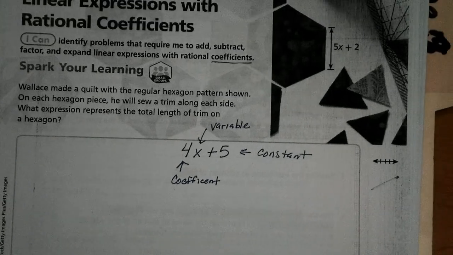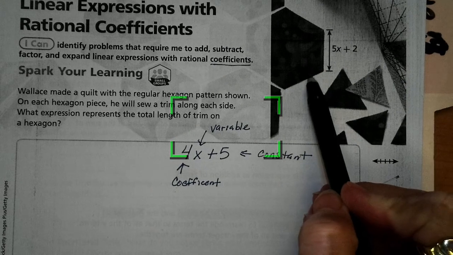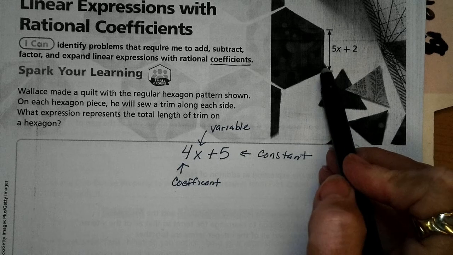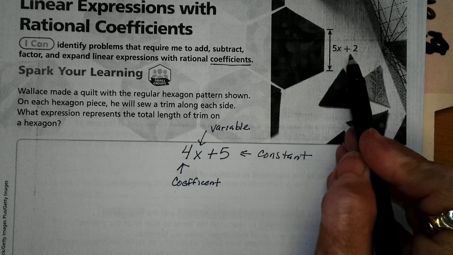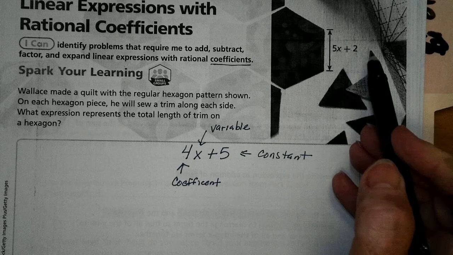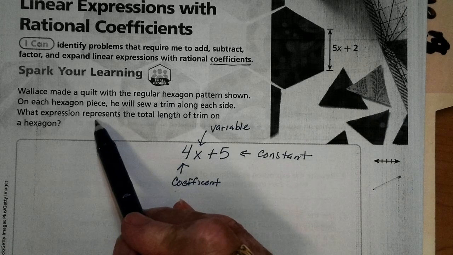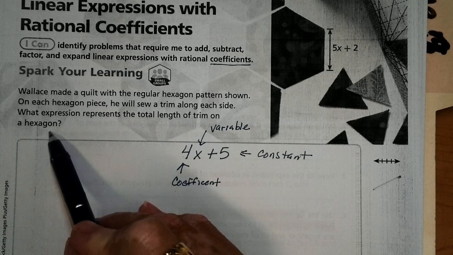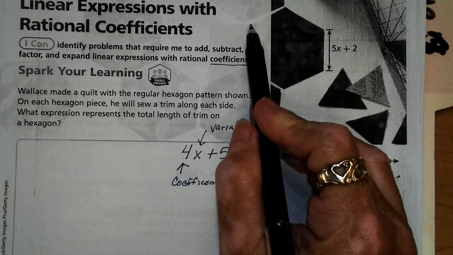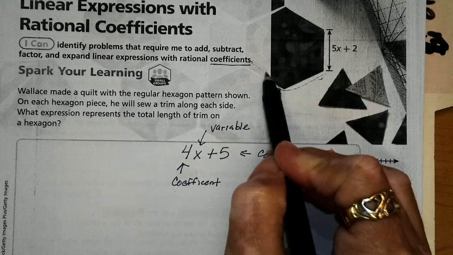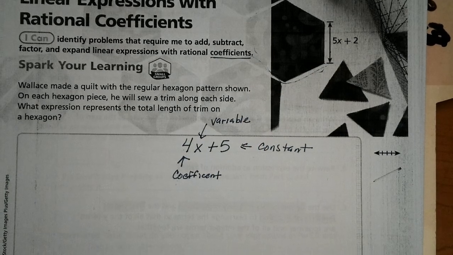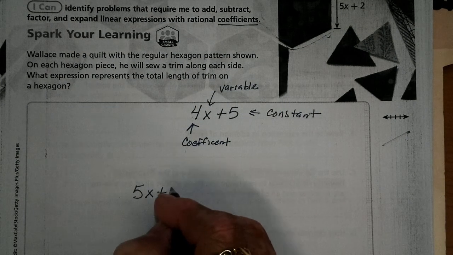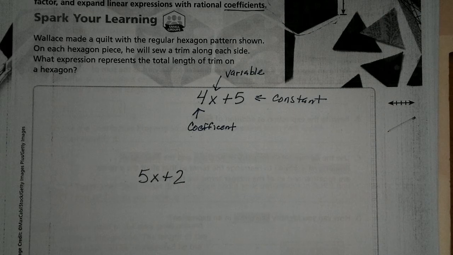All right, so we are looking at the figure over here, the hexagon. And the hexagon, one of its side lengths is 5x plus 2. So we want to know, write an expression that represents the total length of the trim on the hexagon. So we want to know what is the total all the way around. Okay? Anybody know how we would set that up?